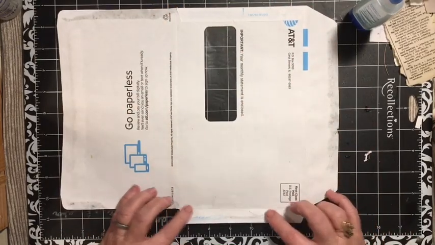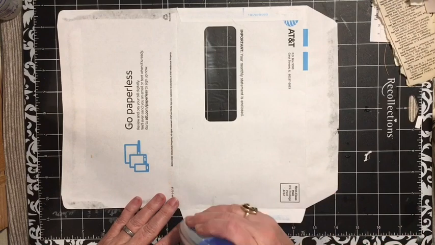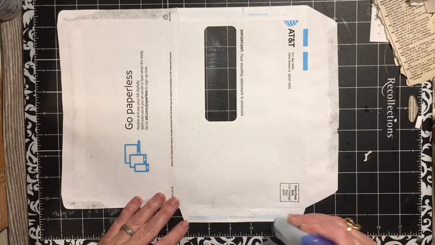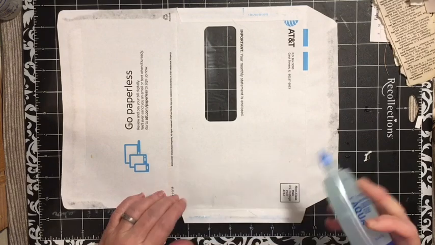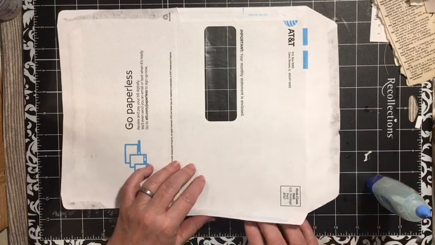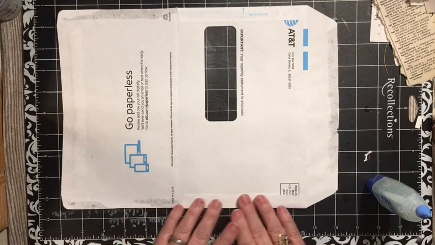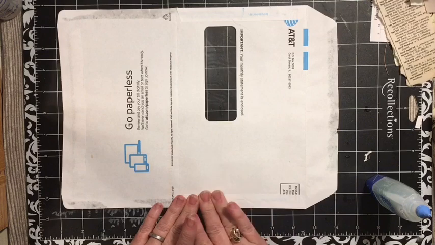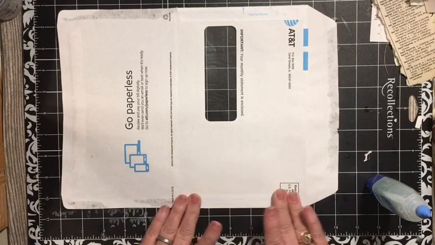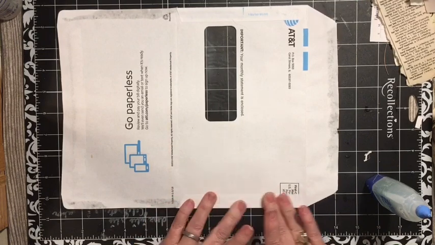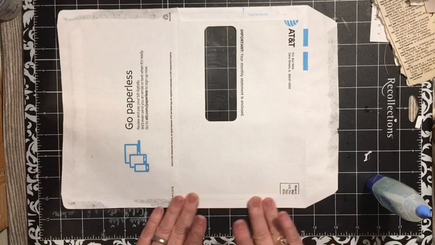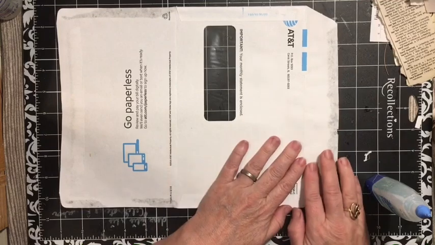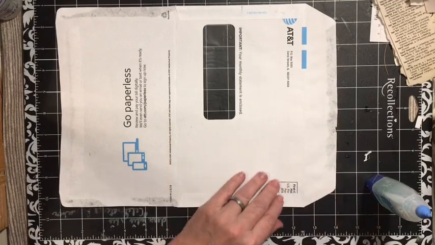Same thing, I'm going to come over here and glue this one down. So to start off, you're gluing down both of your flaps. Flap and flap. Now this flap, we're going to cut it down.